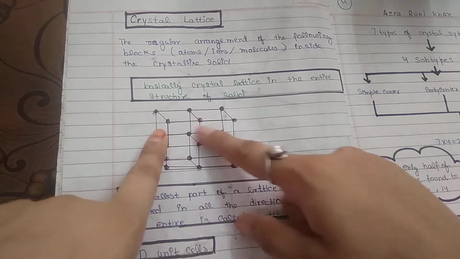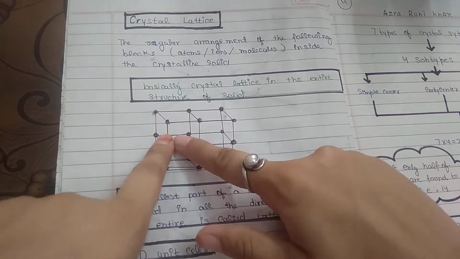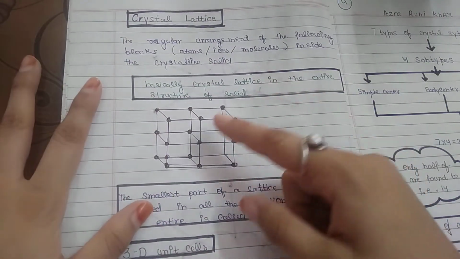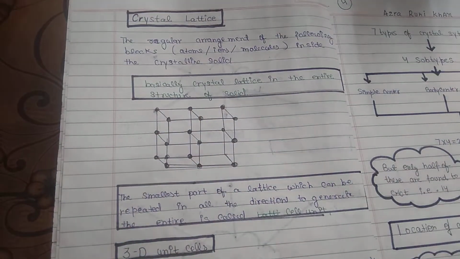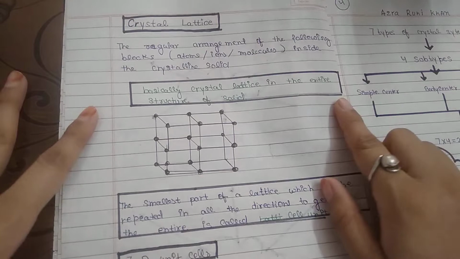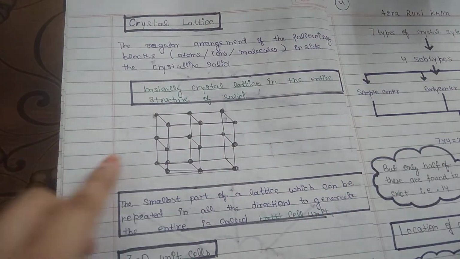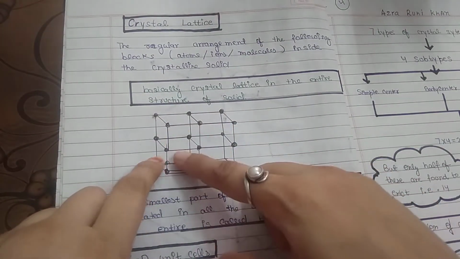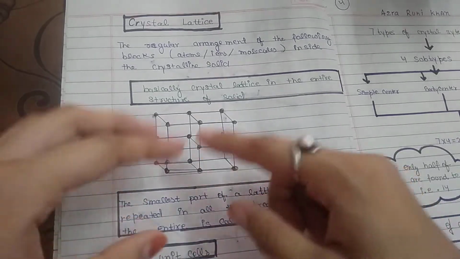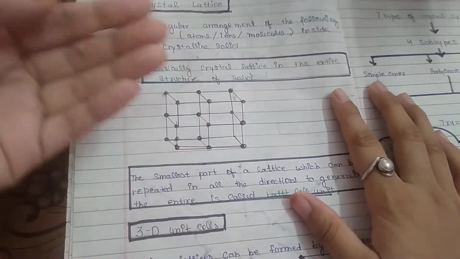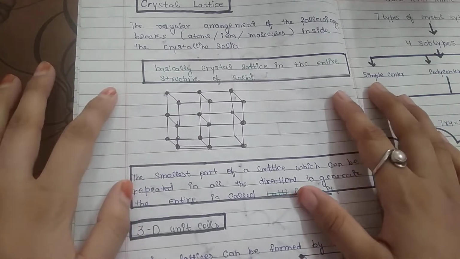It is a regular arrangement of the building blocks, atoms, ions or molecules inside the crystal in all directions of the crystal. Basically, the crystal lattice is the entire structure of the solid. You can look here, the atoms and the blocks are generated in all directions. Here in the back directions also have some blocks.